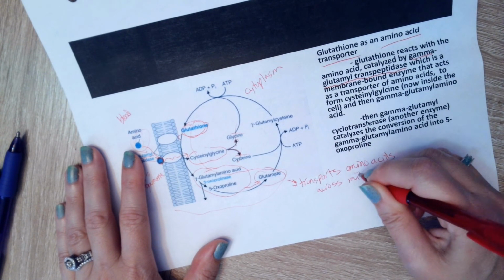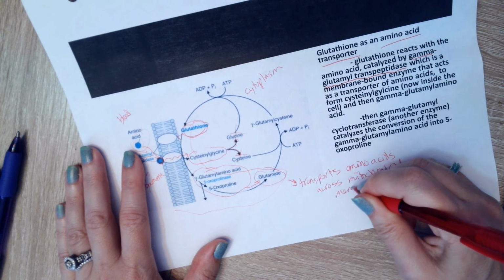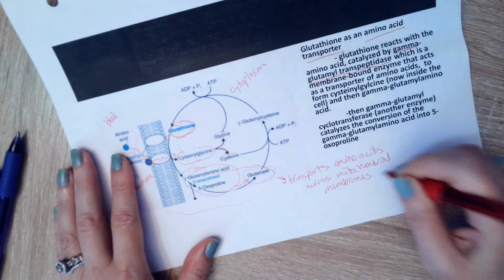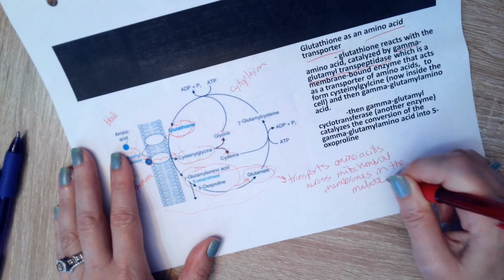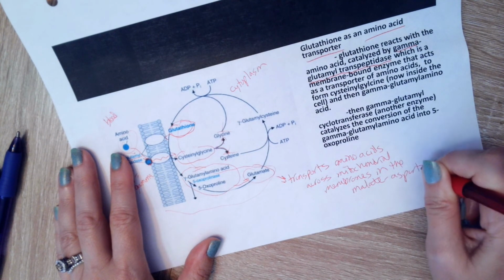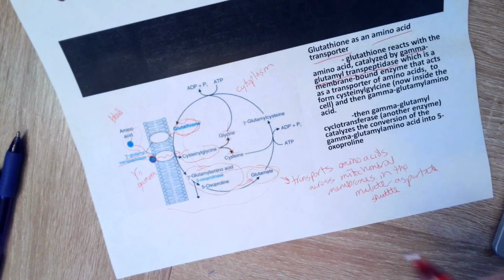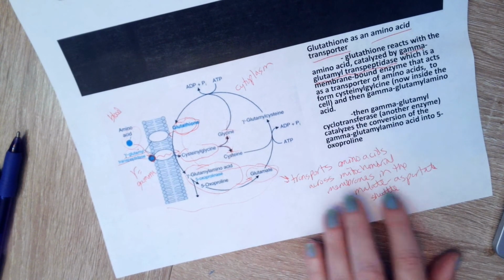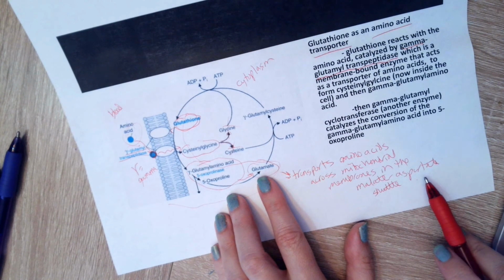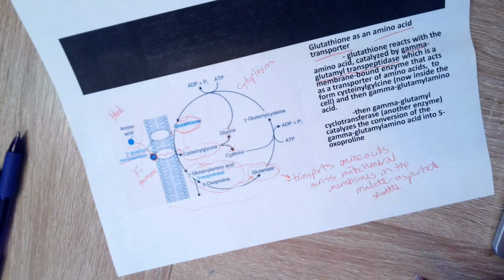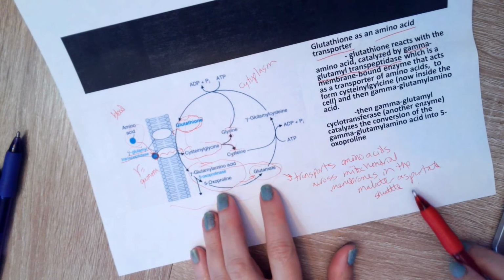across mitochondrial membranes, both the inner and the outer, in the malate aspartate shuttle. If you think back to that malate aspartate shuttle, glutamate was used to antiport aspartate in an outward direction, out of the mitochondria, while glutamate went into the mitochondria.